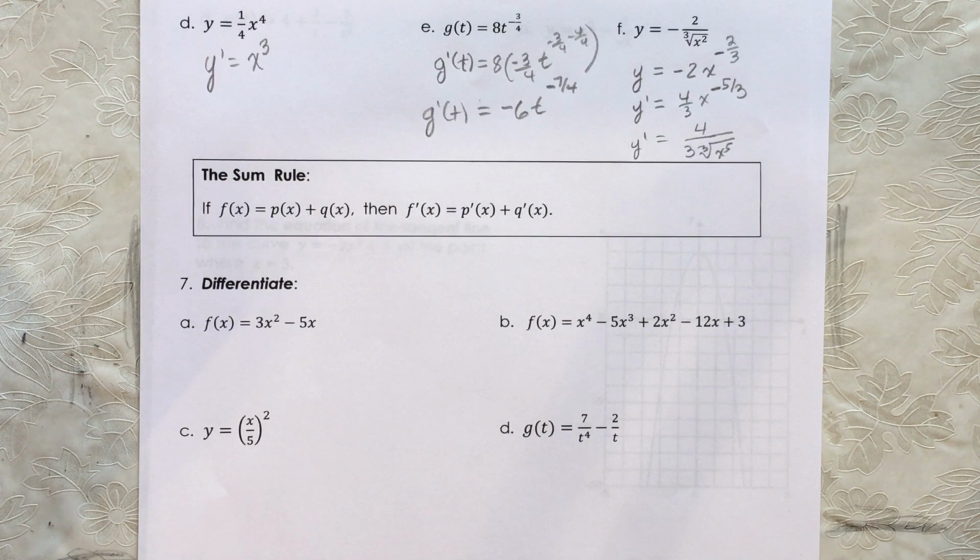All right. The sum rule. If f(x) is equal to p(x) plus q(x), then f prime at x would just be p prime at x plus q prime at x. So that's going to allow us to differentiate polynomial functions.